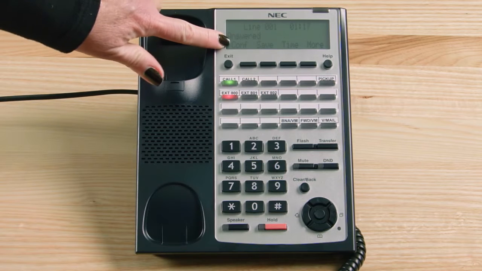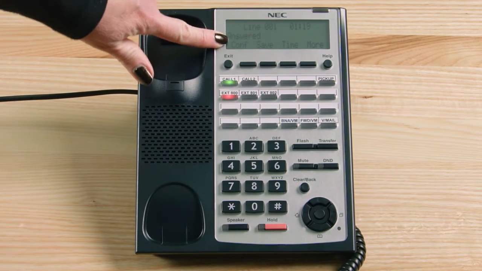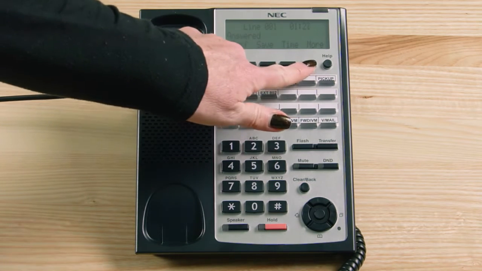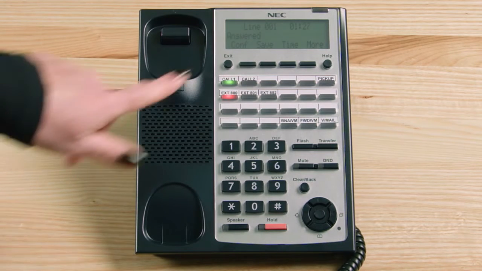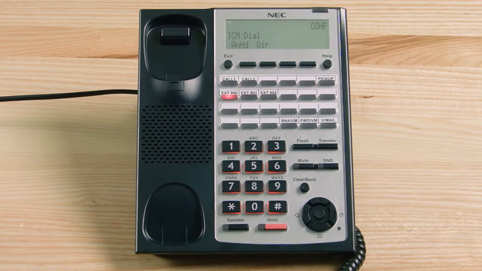Now here's conference. If you don't see conference on the screen, it may be that you'll need to press the soft key under more to scroll till you find conference. So we're talking to our first caller. By pressing conference, it puts the first call on hold, and then I can dial the second party.